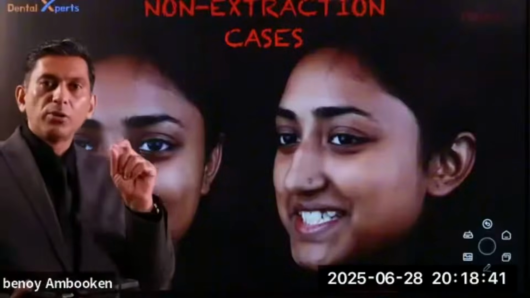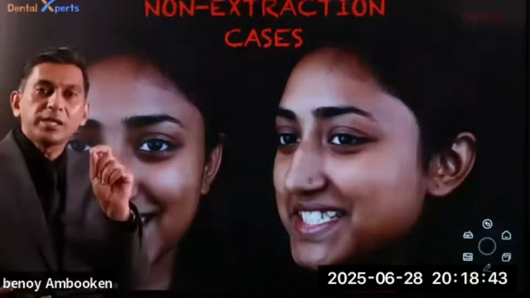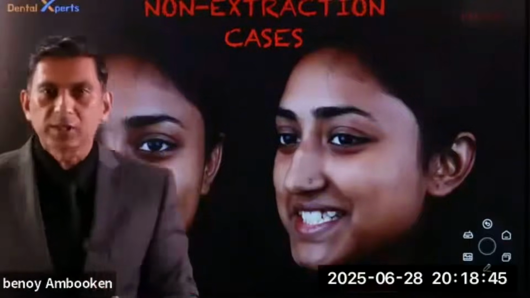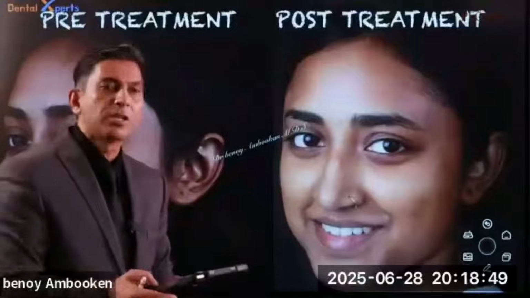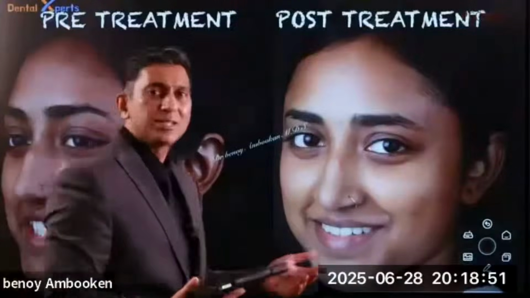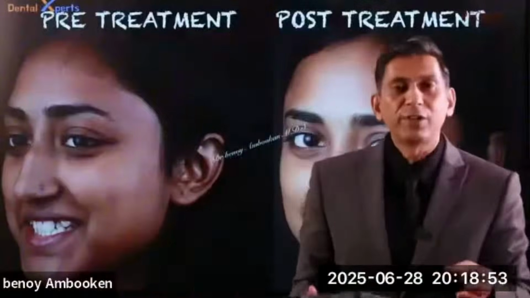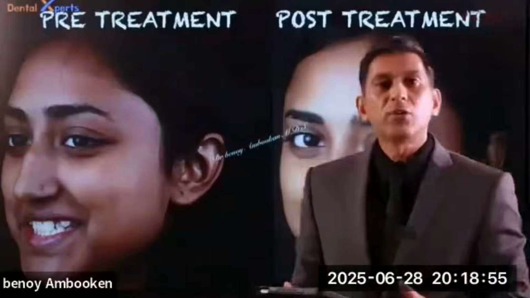So remember, non-extraction cases have a high chance of relapse compared to your extraction cases. So you have to be very careful in your non-extraction cases. Many doctors think that non-extraction is very easy. I'll just do some aligning and I will finish. No, relapse is very high in the non-extraction case.